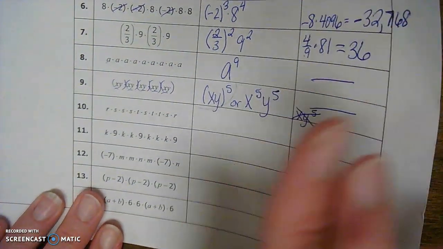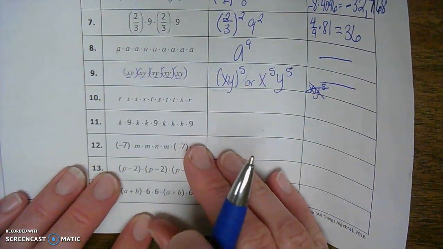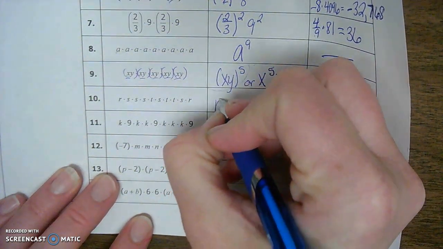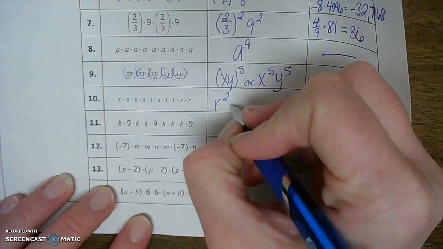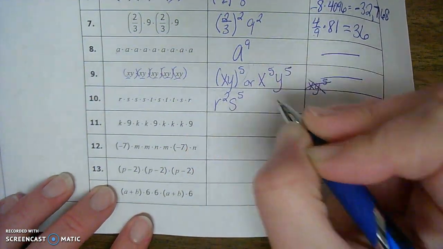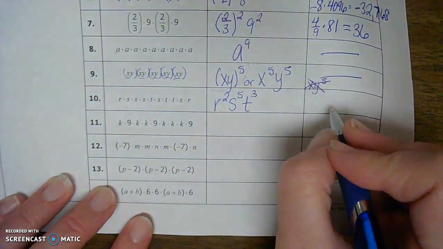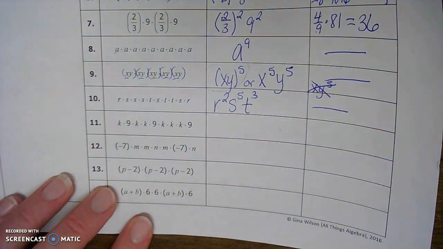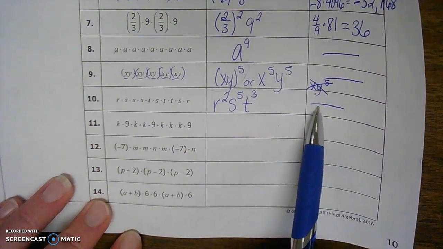When we have more than one letter, we like to put them in alphabetical order. So r would go first, and there are 2 of them. So r squared, or r to the 2nd power. There are 5 s's, so s to the 5th power. And there are 3 t's, so t cubed. That's it. Okay, so when there's just variables, just letters, you won't have anything in the values.